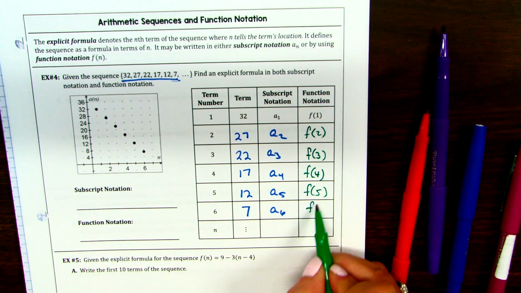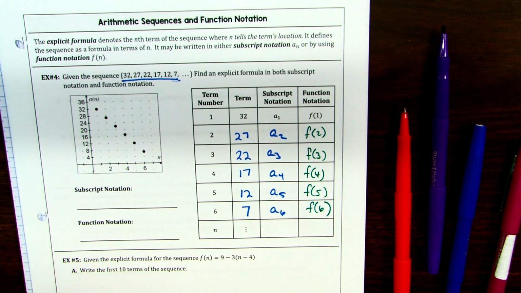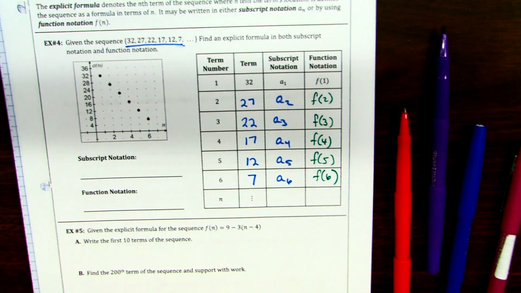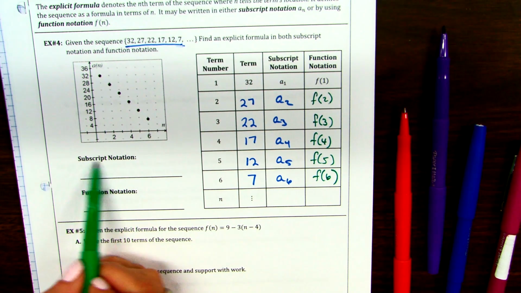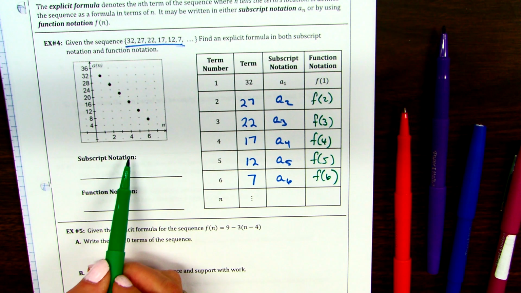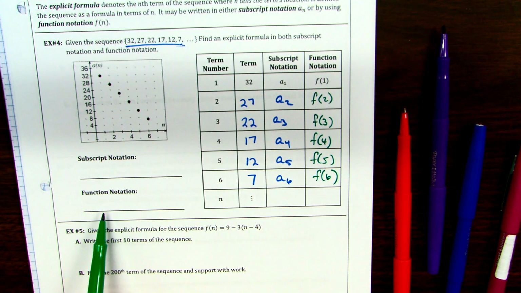I don't want you guys getting too stressed out or hung up on any of the notation, because it's all going to be multiple choice, and it's all about knowing how to get the equations, not like, ooh, when do I use this one and when do I use this one, because you're going to know both. So they want us to write this information in subscript notation, so like the explicit formula, and then write it as function notation.